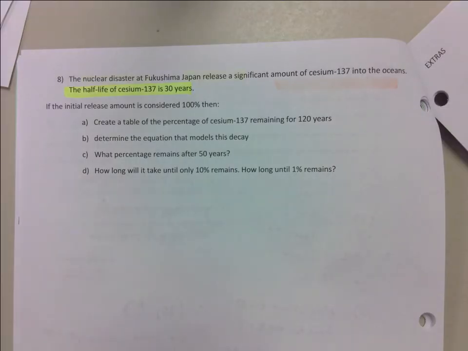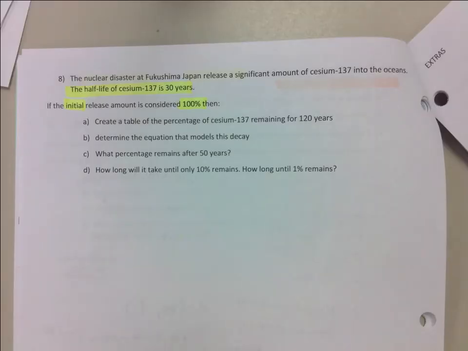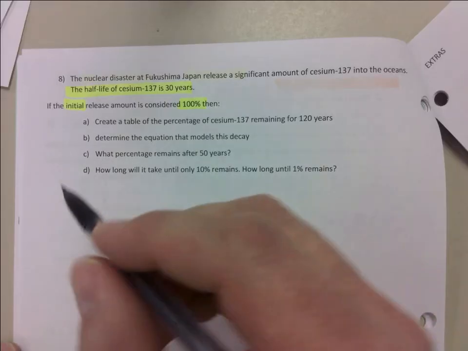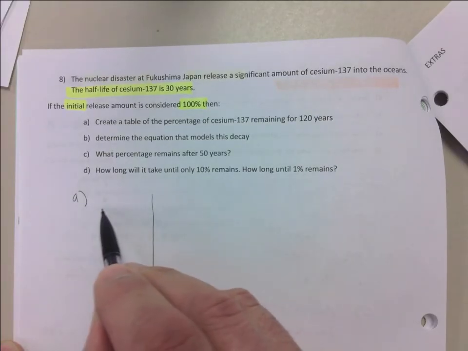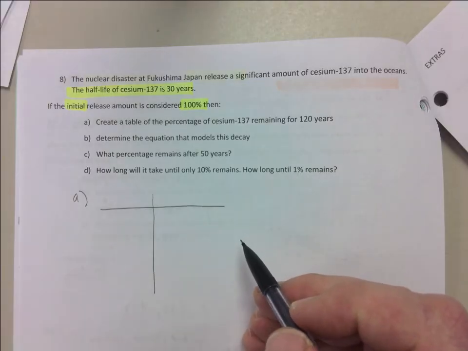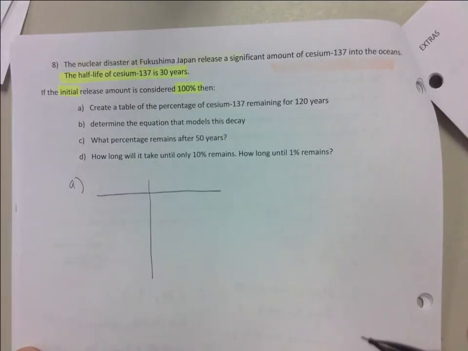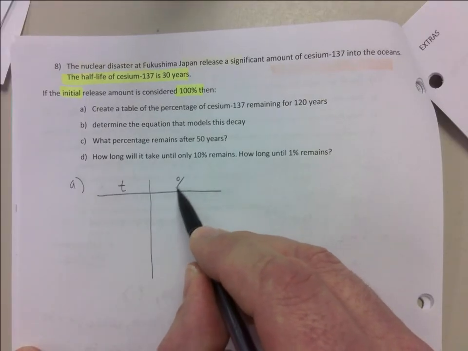If the initial release amount is considered to be 100%, so initially you have 100%, full concentration, create a table of the percentage of cesium remaining for 120 years. What's happening there? Well, knowing that you have the half-life should give you a hint. First hint should be, oh, I'm in exponential territory, right? And half-life, it's going to decrease. So I've got my time, and I've got my percentage.